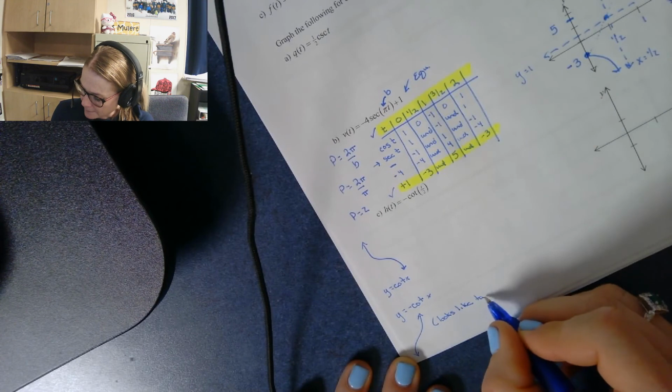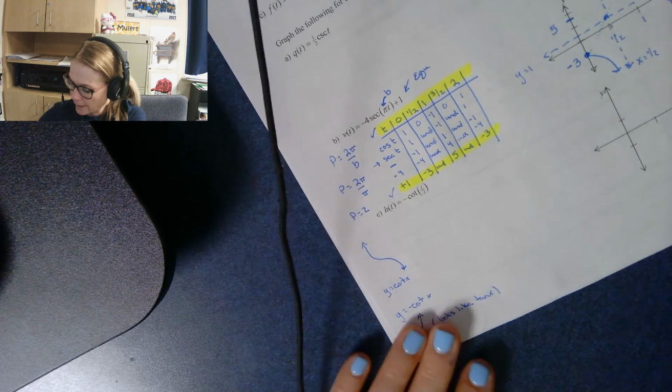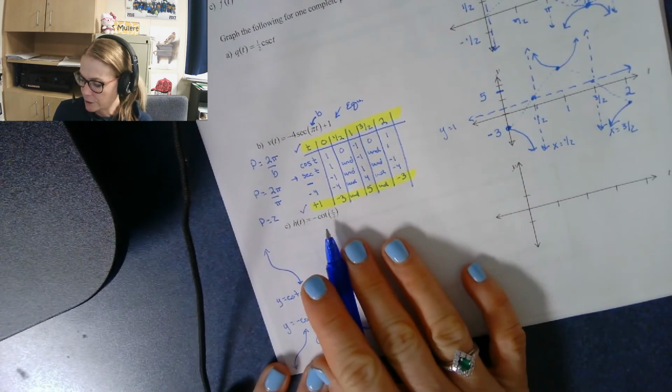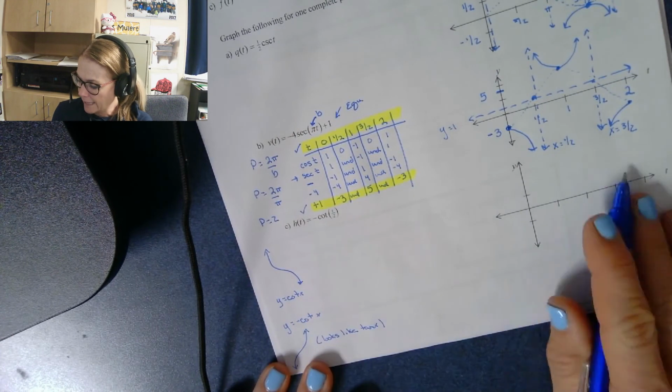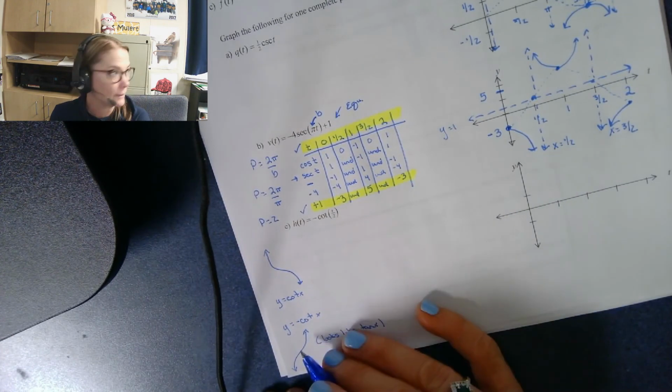Which is nice. All right, and so I'm going to note that I'm graphing cotangent, but the shape is going to look like tangent.